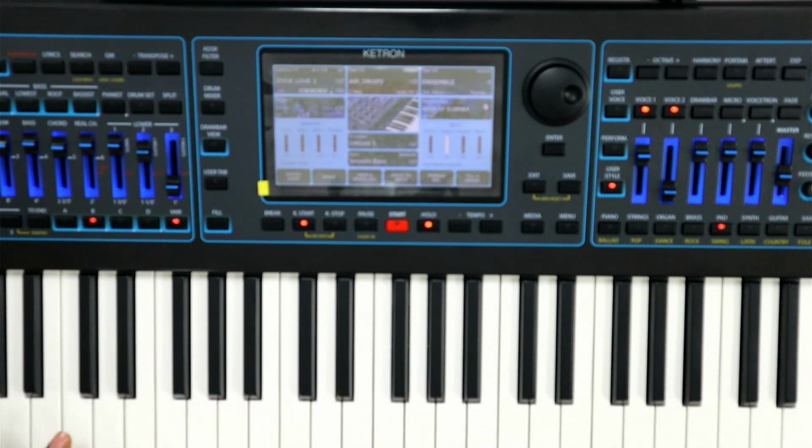So there's so much flexibility with this world-renowned arranger keyboard. So much flexibility in this. It actually makes you want to play and want to create music.